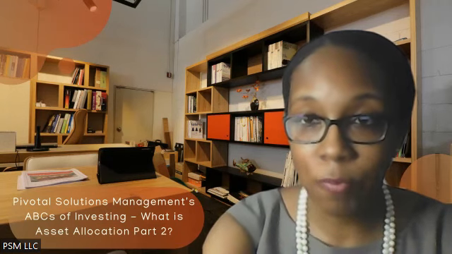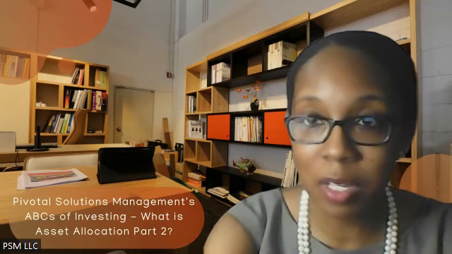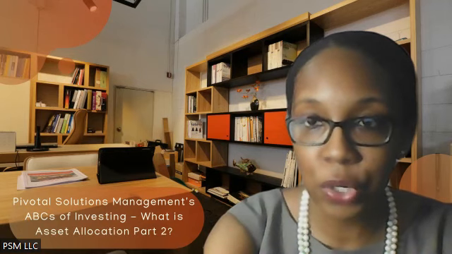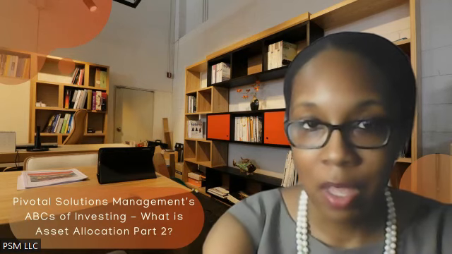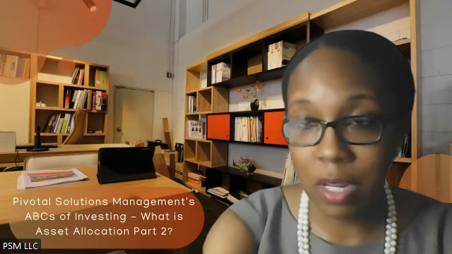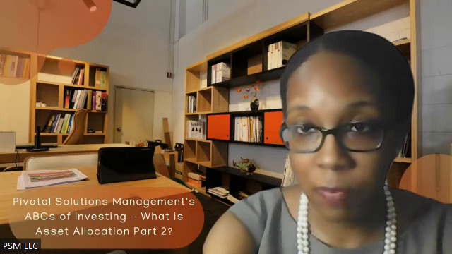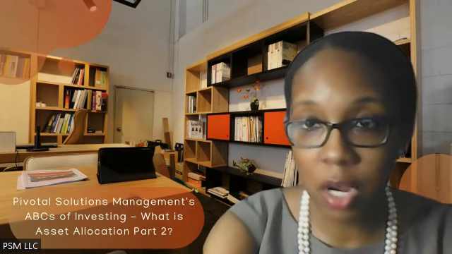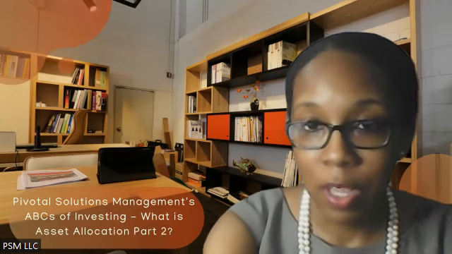A target date fund involves allocating your assets based upon a mutual fund that consists of stocks or bonds that is based on a specific target year or target date. For example, if you are looking at retiring in 2050, then a mutual fund that has a 2050 target year or target date would be something you would consider.